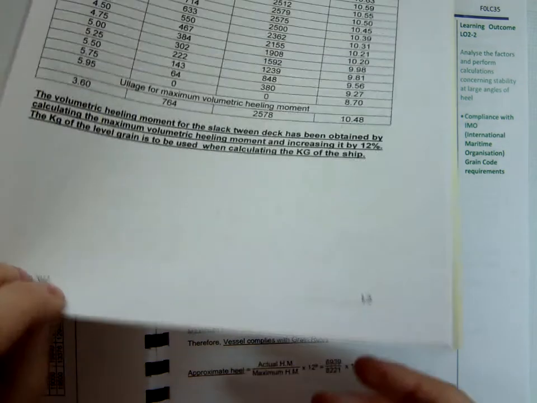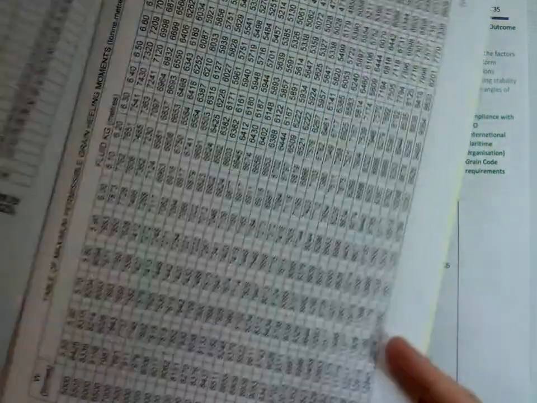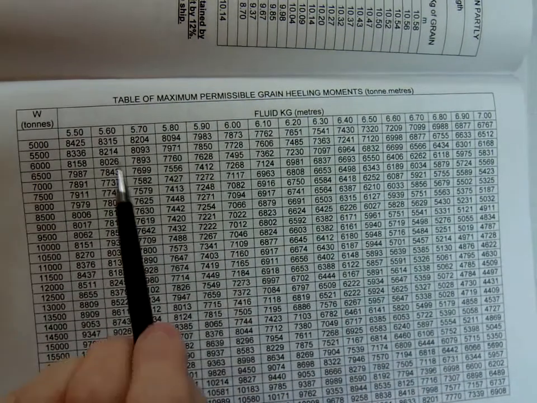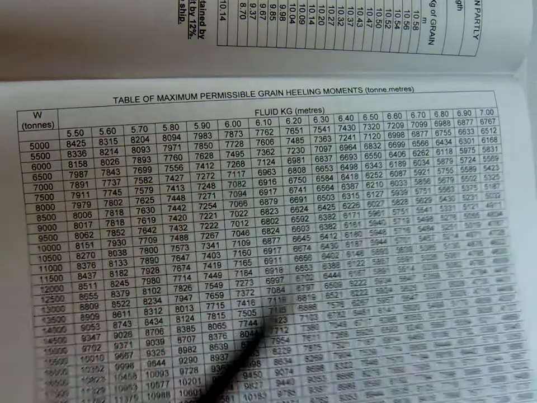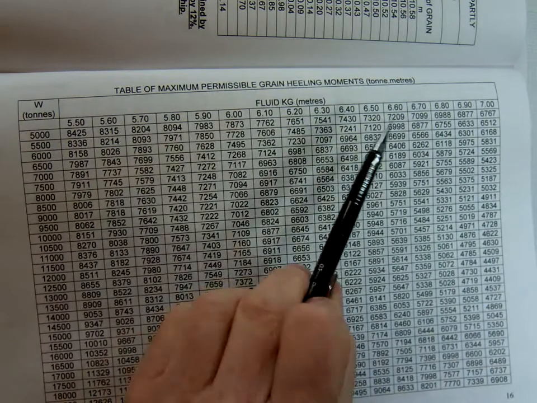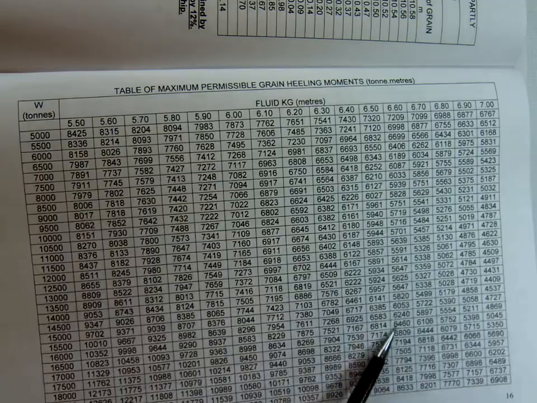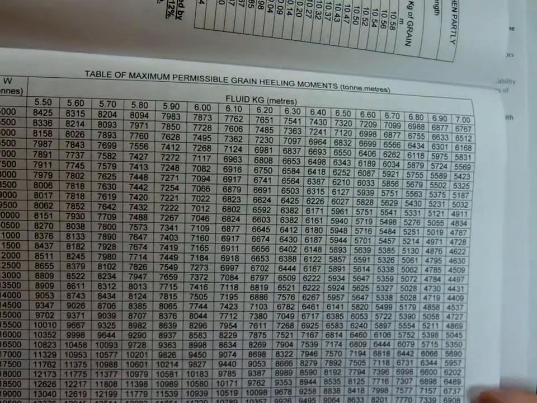What we then do, and there's a table in your book, but we'll have a look at the table in the separate stability data booklet. Along the top are kg values, so we would find our value of 6.69. So we've got 6.6 and 6.7. We would then go down to find our displacement, our final displacement, which is 19,444.